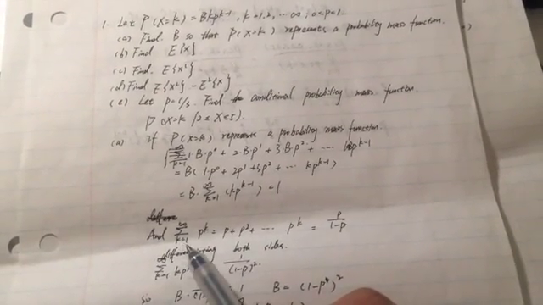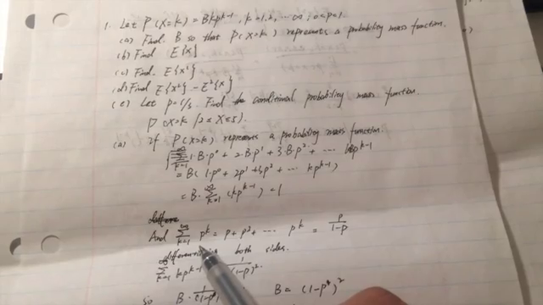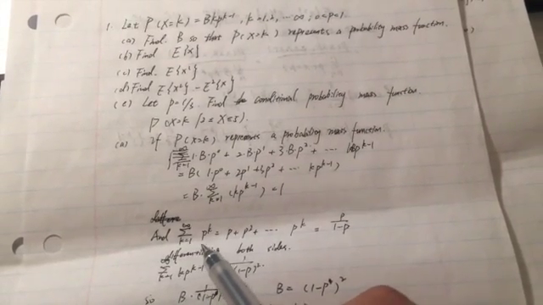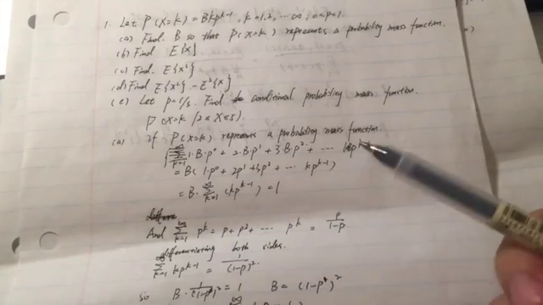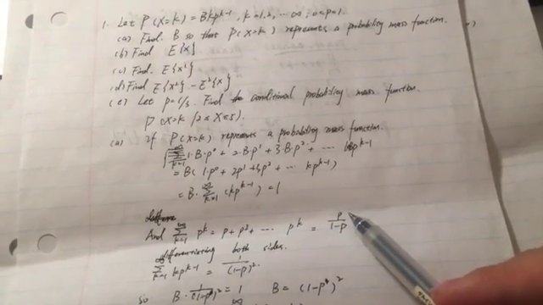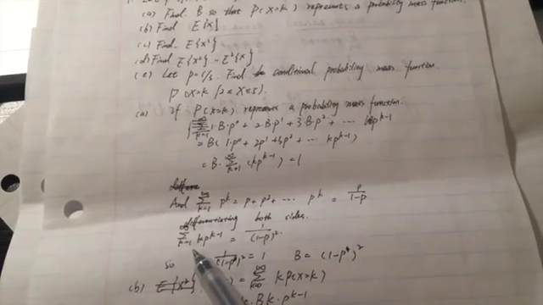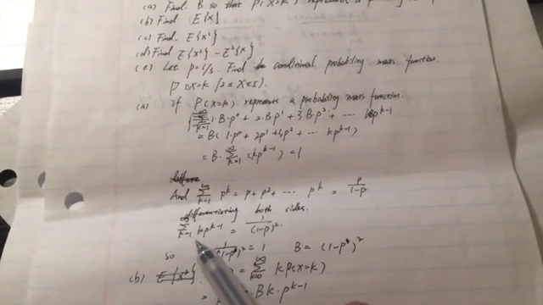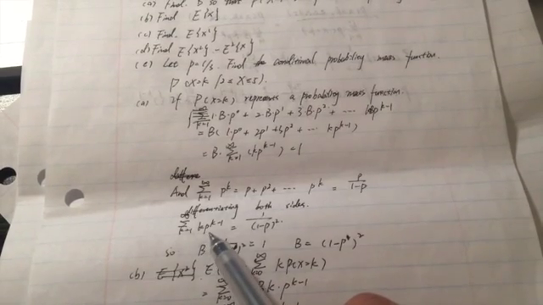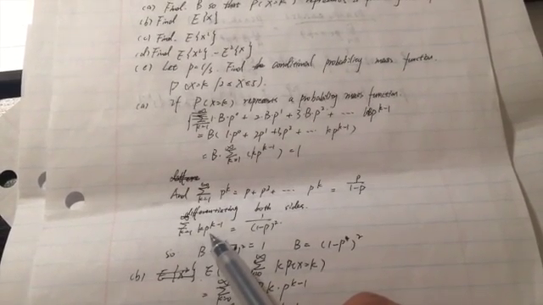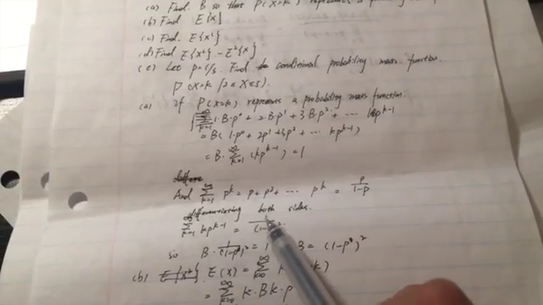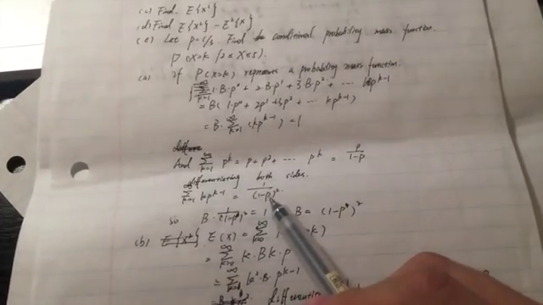And we all know that the accumulation of p^k equals p over 1 minus p. So we can differentiate both sides. We get the accumulation of k p^(k-1) equals 1 over (1 minus p) to the power of 2.